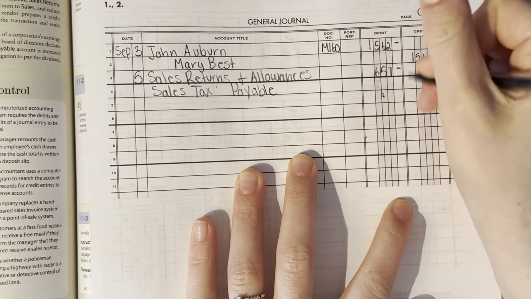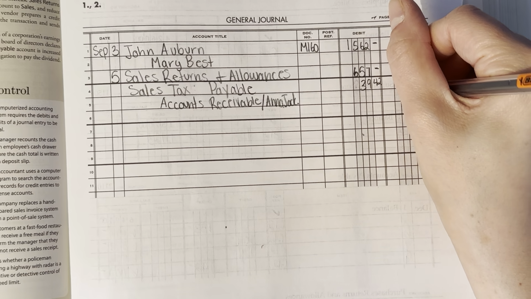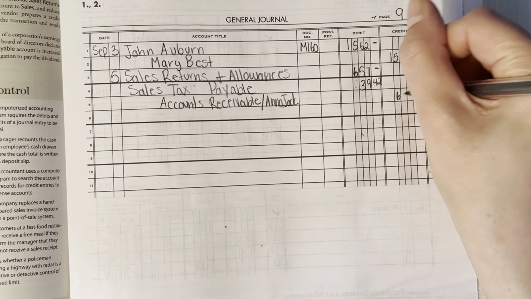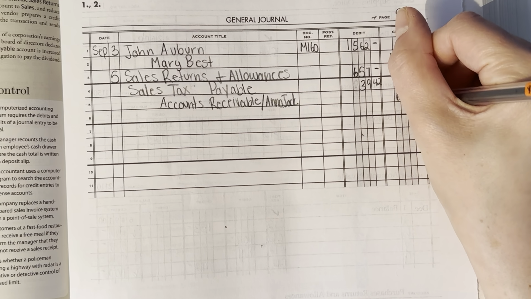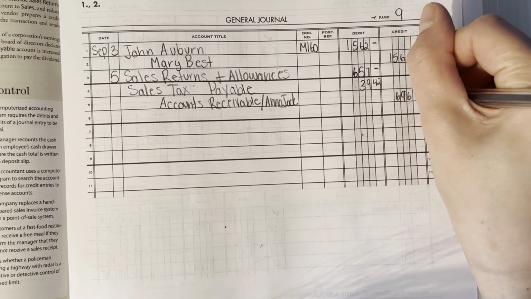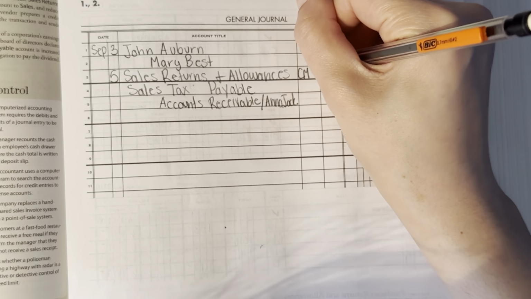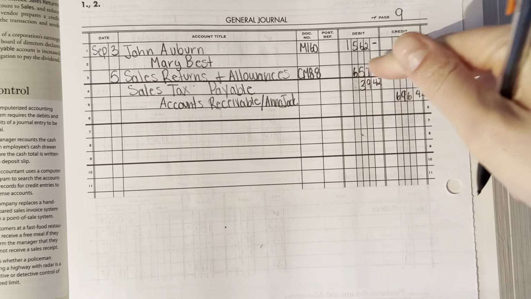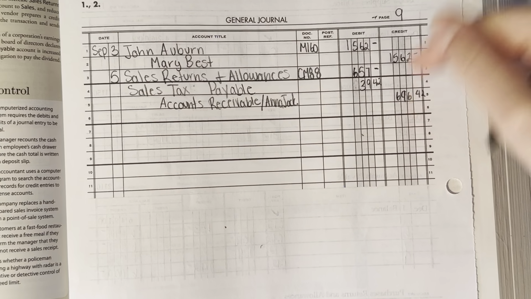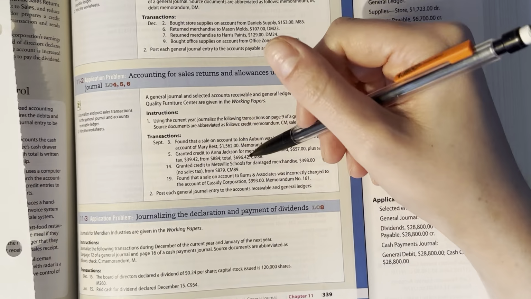Of Anna Jackson. Abbreviate that. For the total of $696.42. The document number was CM88. These two added together will give you this full amount, but the transaction also gives us all the amounts.